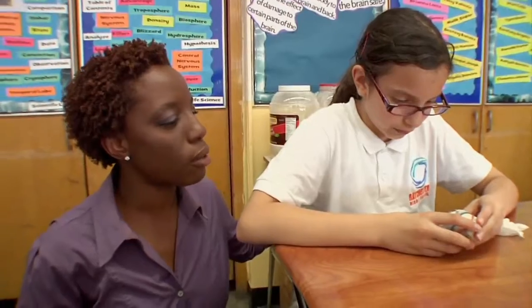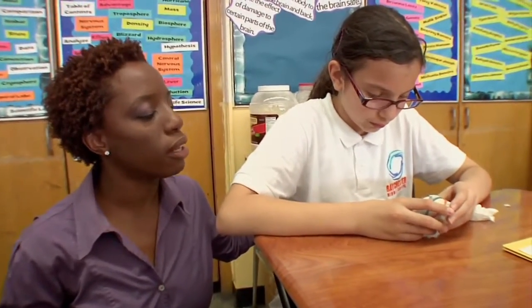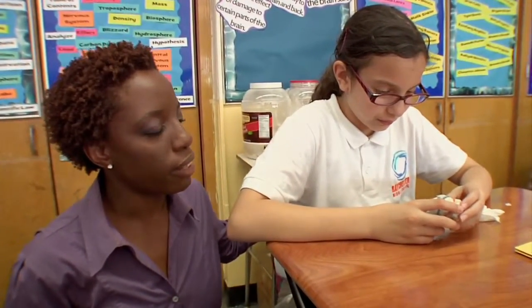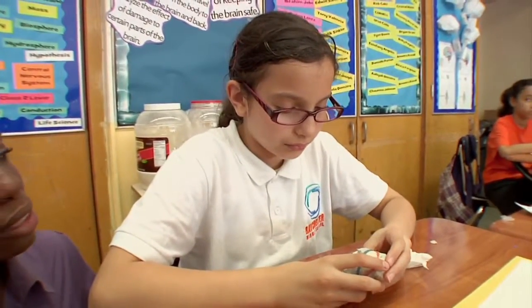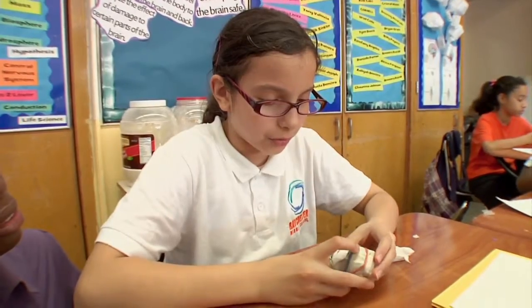So it looks like the crack went all the way up into the helmet. So what part of the brain would have been affected by that? His frontal lobe. His frontal lobe. And what do you think the results of that would be? His personality and emotions will get damaged.